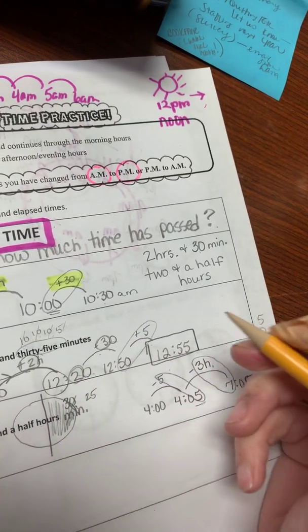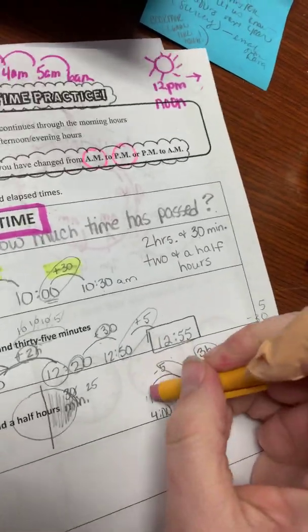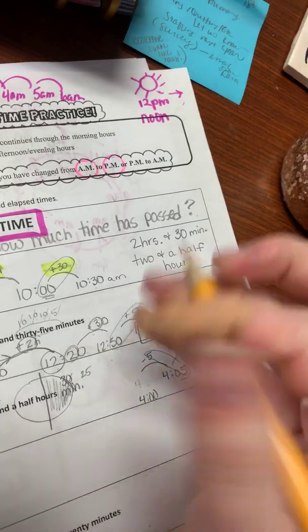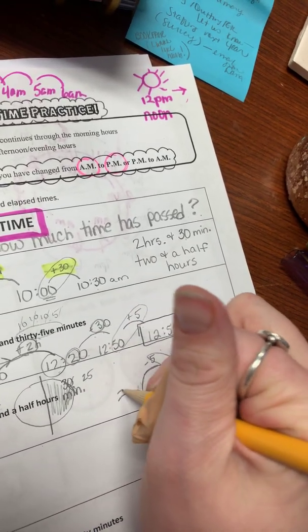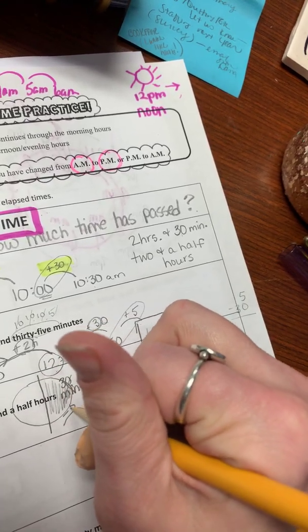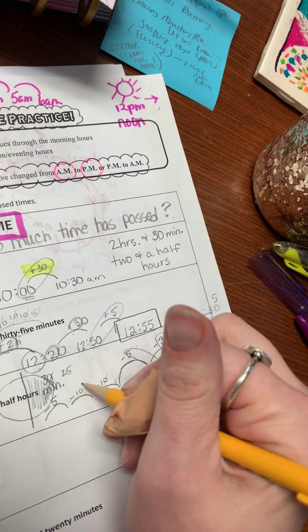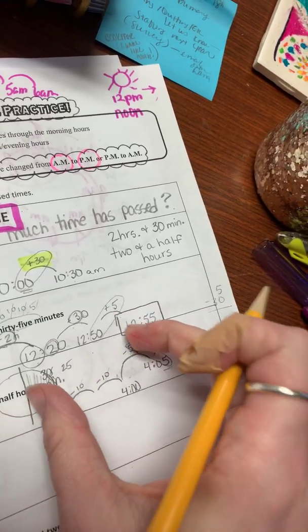25, right? Well, and I'm going to move my 4 o'clock down here because I don't like how it's floating in the air here. So we need to move back 25. Well, I'm going to be smart and do minus 10, minus 10, minus 5. 10, 20, 25, 30. There's our 30 minutes.